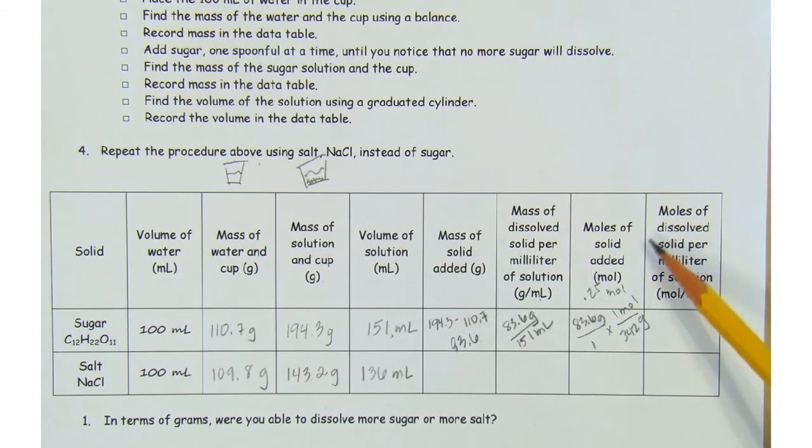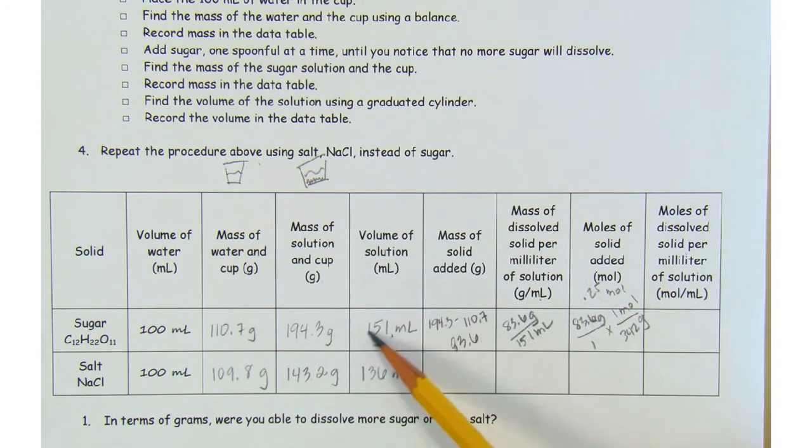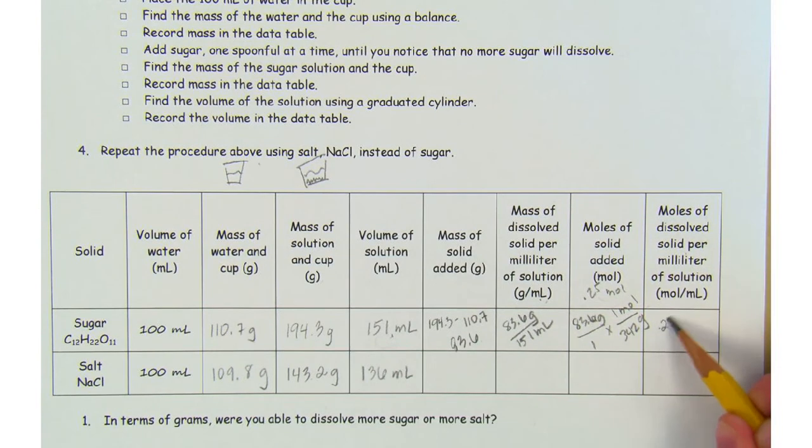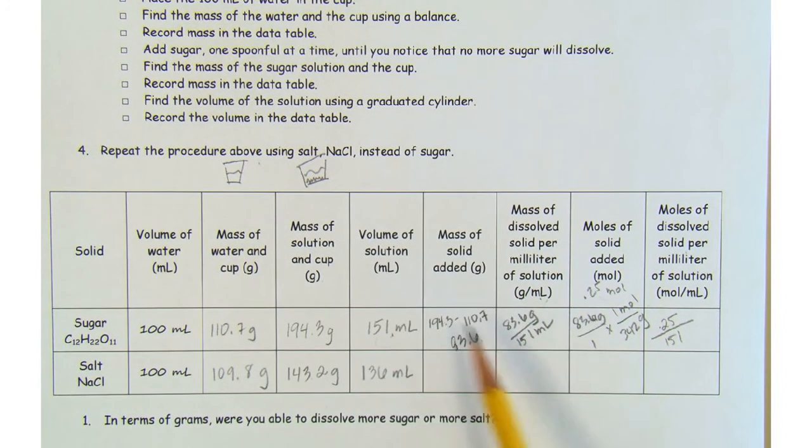And the last column asks you moles of dissolved solid per milliliter of solution. So I have my moles. I have my milliliters of solution. Okay. So that is how you do these columns for sugar. Remember, you should be using your own numbers. You shouldn't be using my numbers. You should be using the own data you collected in the lab.